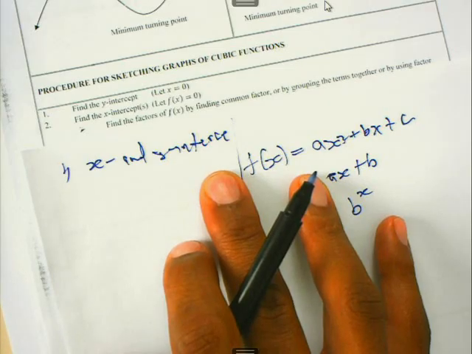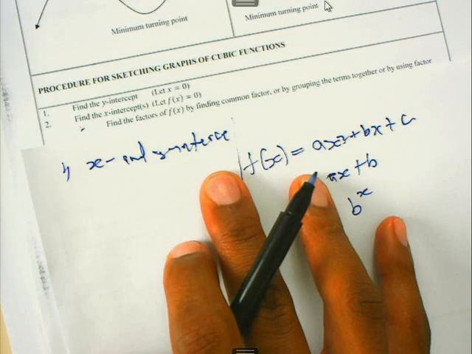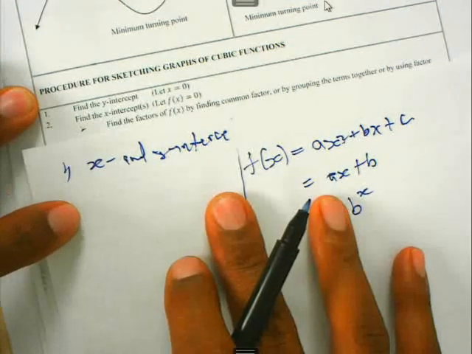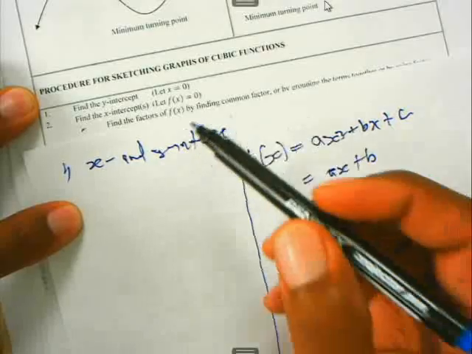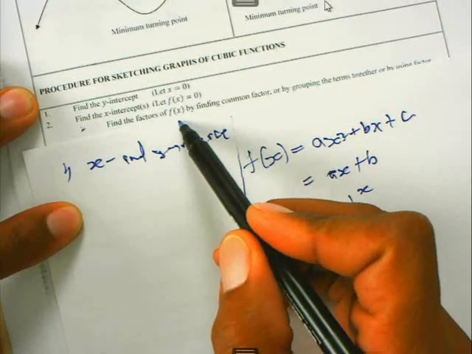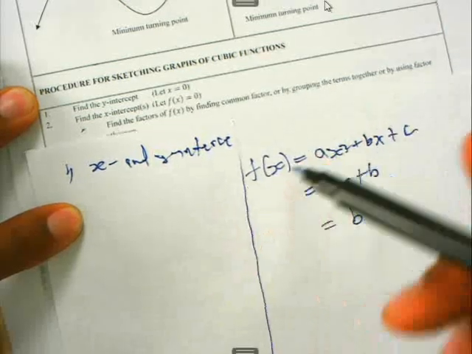Now, how do you solve the cubic equation? When you talk of the quadratic functions, the exponent is 2, so we have a quadratic equation, and you know how to solve the quadratic equation, right? Now let us see how we solve the cubic equations. First, you need to find the factors of f(x) by finding the common factor.